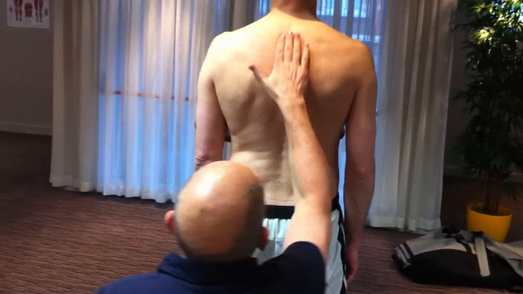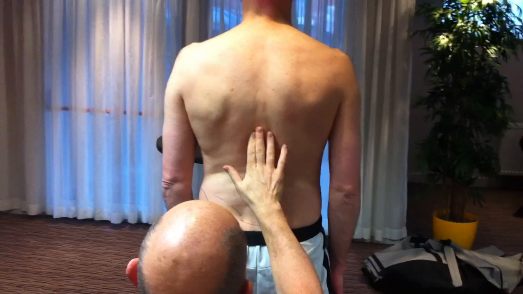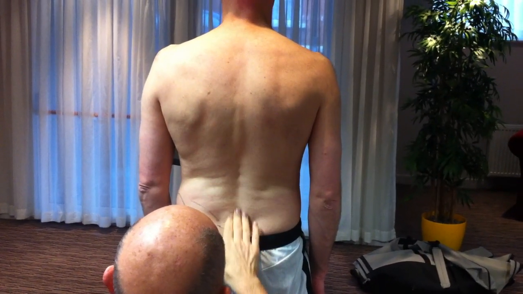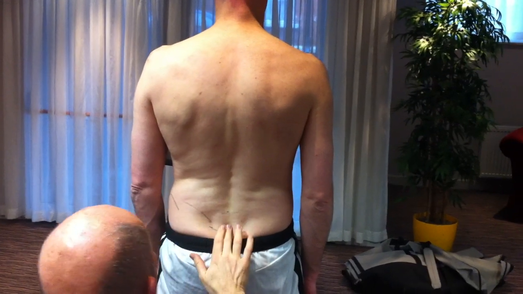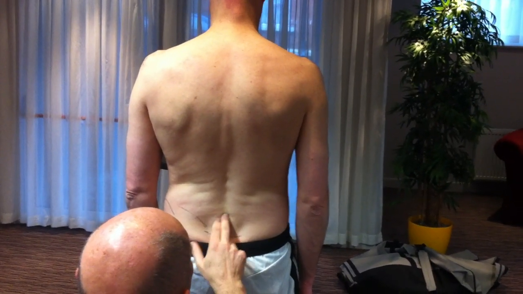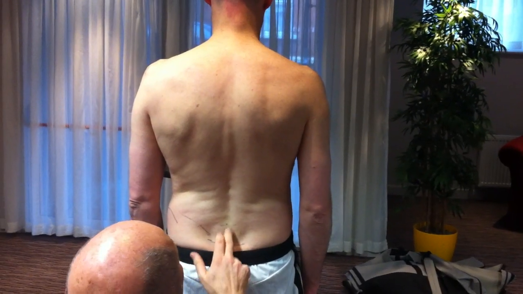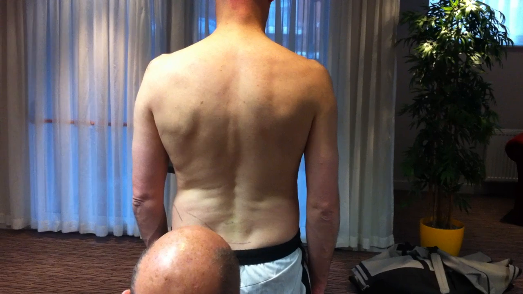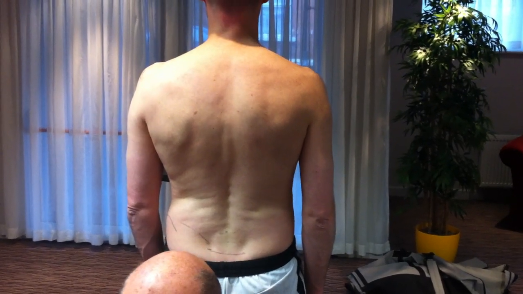I'm going to run my hand along, just to see if there's any step, or if there's a kink anywhere along his back, particularly step along here. Commonest area of spondylolisthesis, L4-5, L5-S1. In fact, most things commonly in the back are L4-5, L5-S1. Okay, so I'm now going to go through his range of movement.